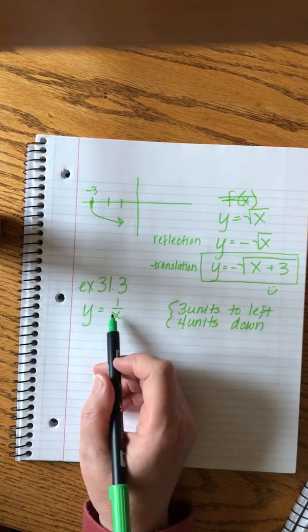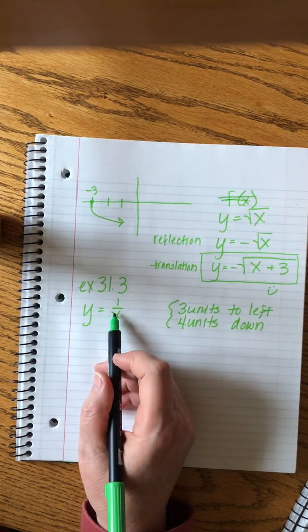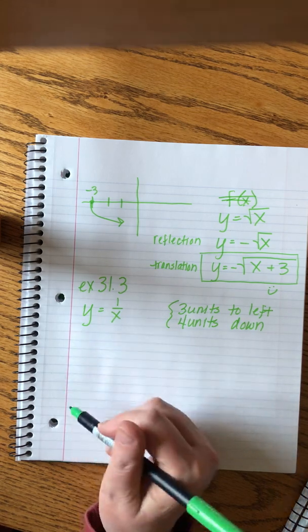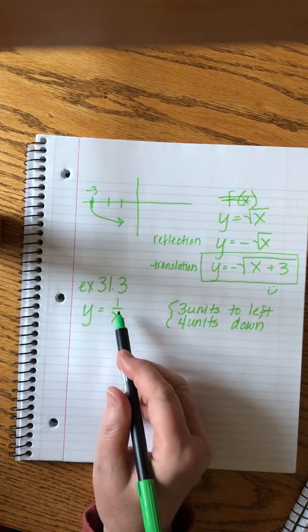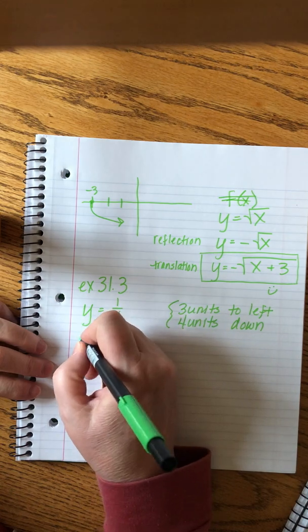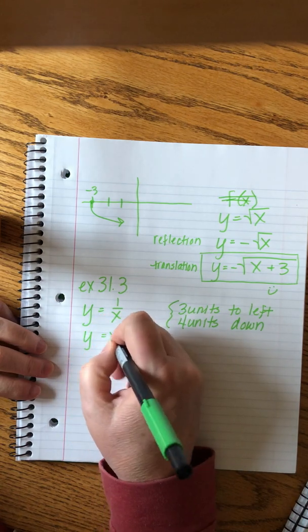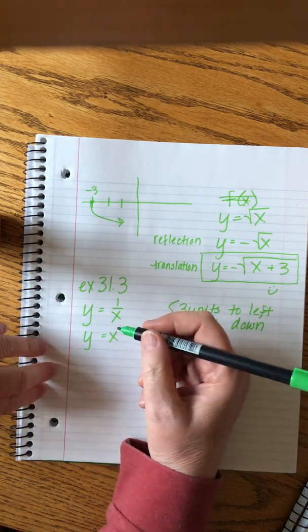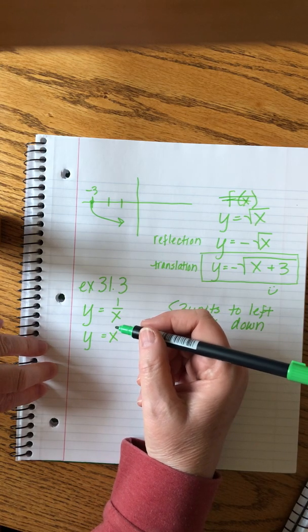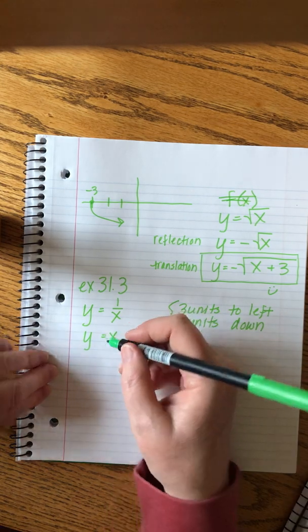All right, the first thing is, how in the heck do we even graph this? Well, you could just make a chart and plot it out, but I'm going to tell you right now, this is the reciprocal function, the reverse function.